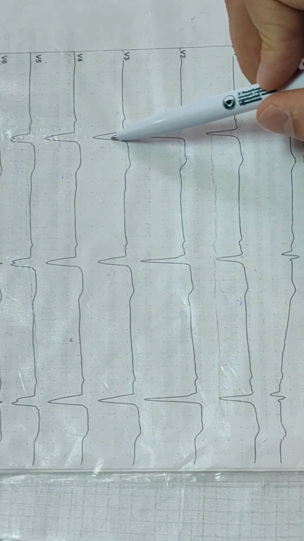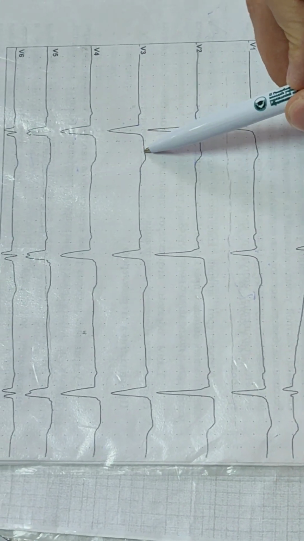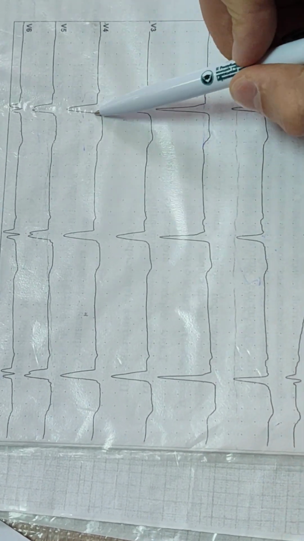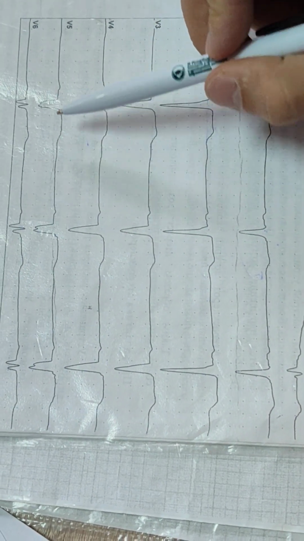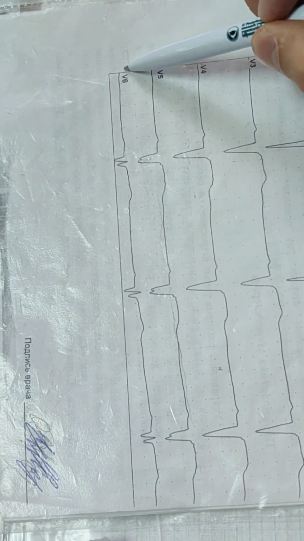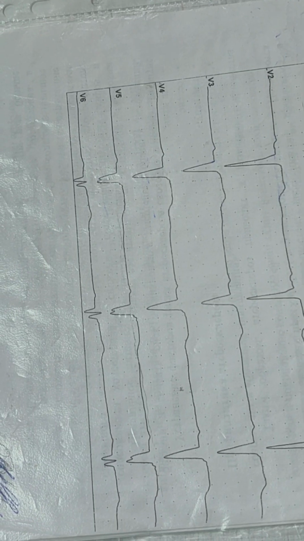V3, QS, a little bit elevated ST segment. V4, QS, a little bit elevated ST segment. V5, QS, QR small s, elevated ST a little bit. V6, Q wave. ST segment and T waves are normal.